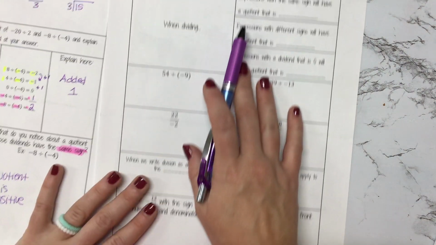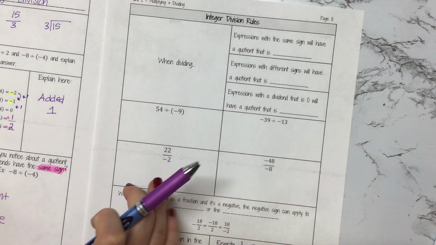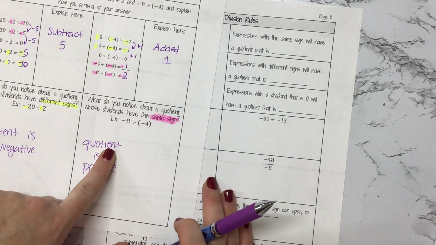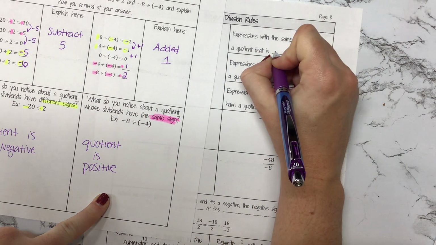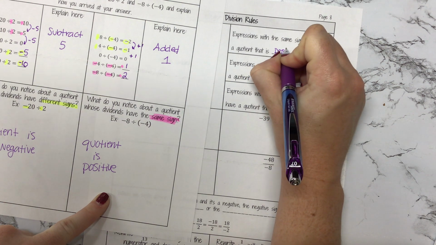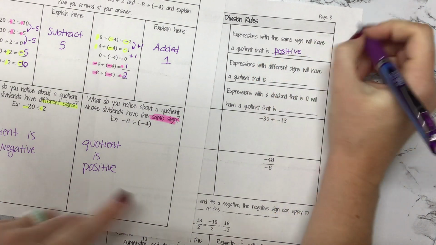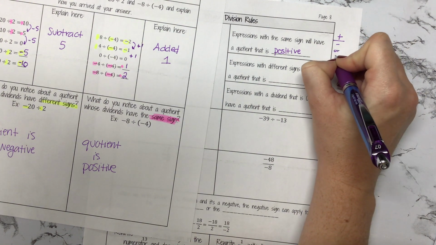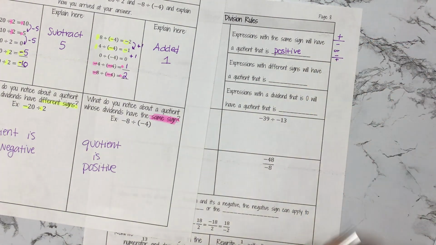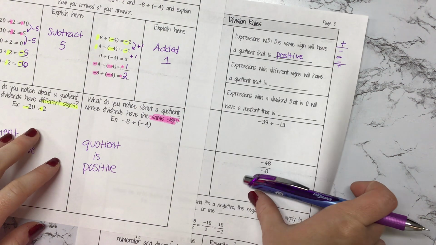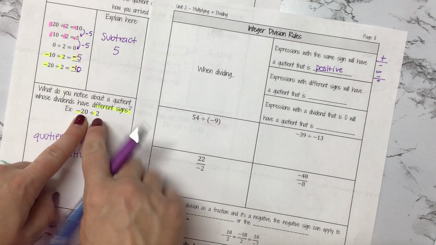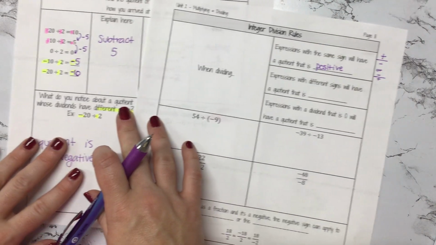So when you're dividing expressions with the same sign, we said same sign, have a quotient that is positive. So that's a positive divided by a negative, or a negative divided by a positive. Expressions with different signs, we said, has a quotient that is negative.